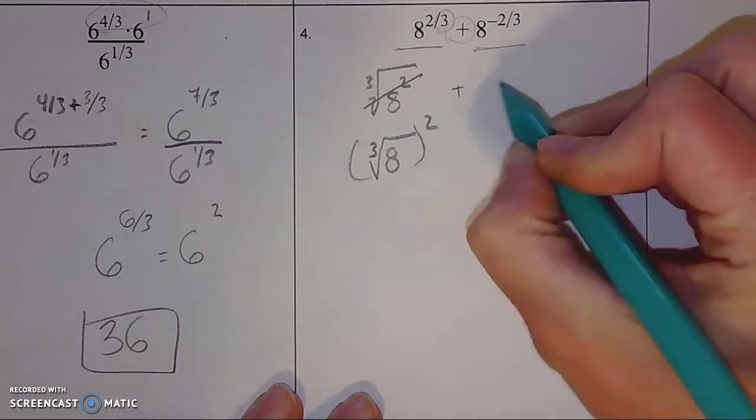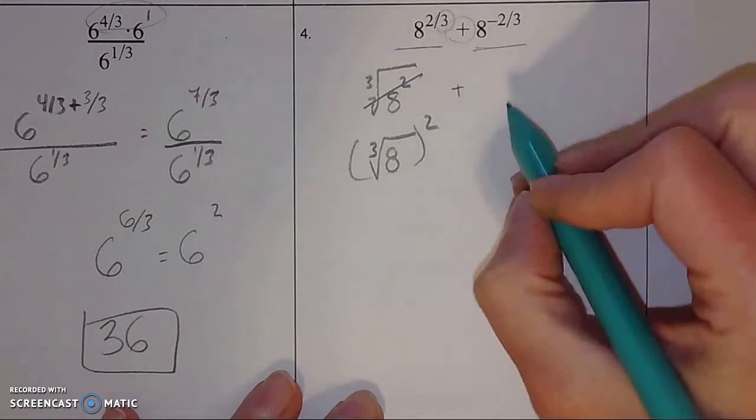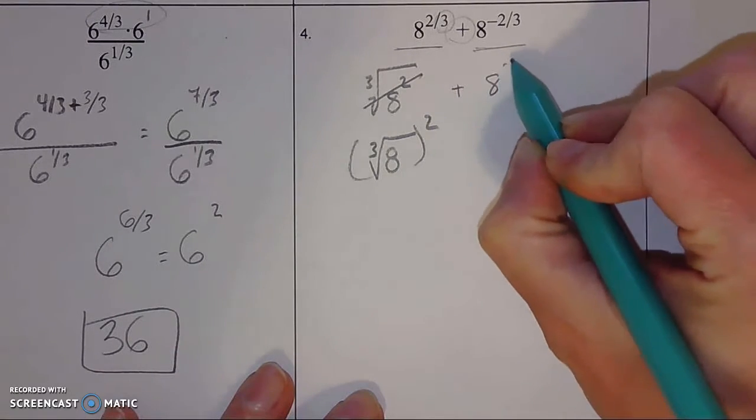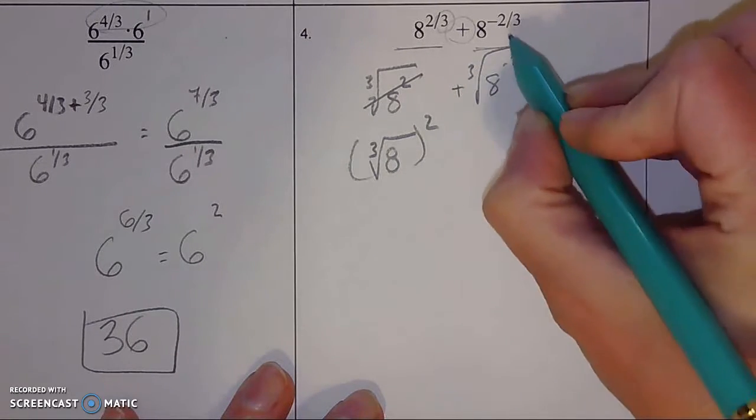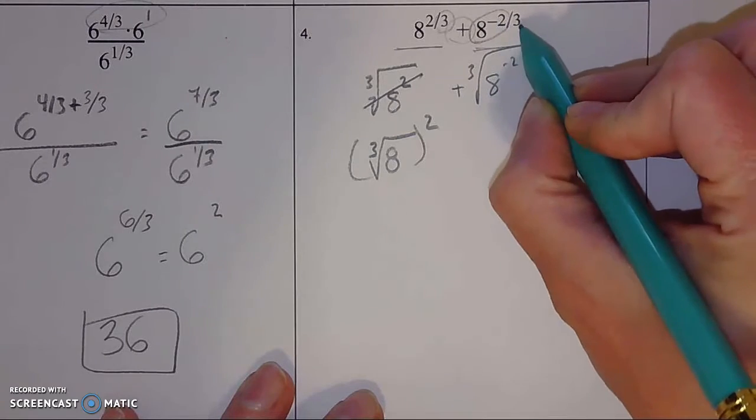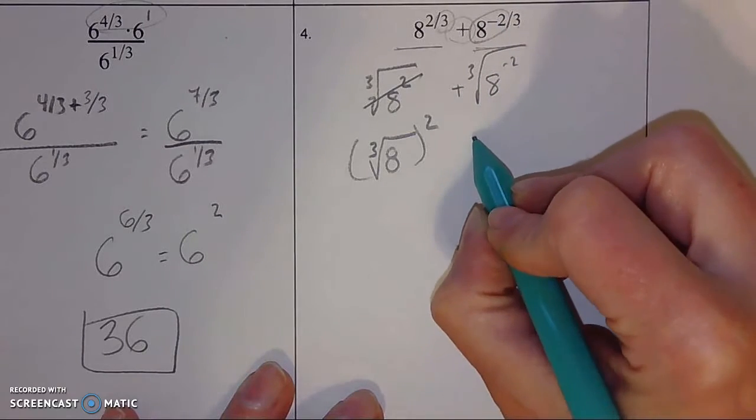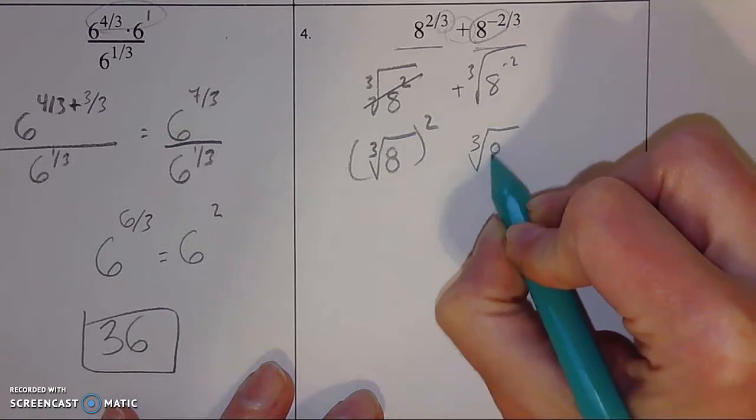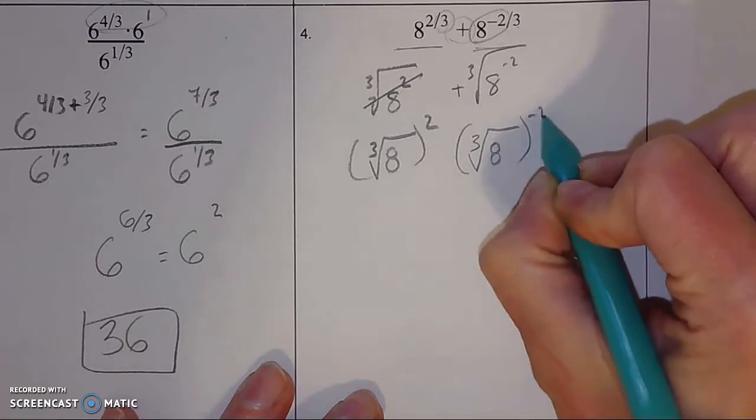Okay, then I'm going to do the same sort of thing on the other one. I could do 8 to the negative second, and I could do cube root. Again, this is the power, this is the index, but I'm also going to do the cube root of 8 and raise that to the negative second power.